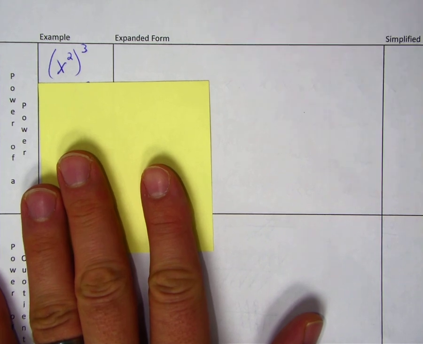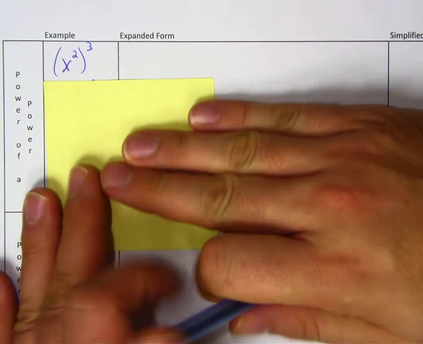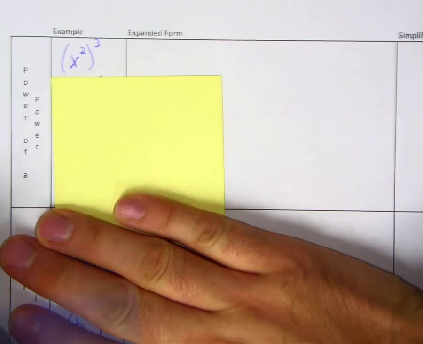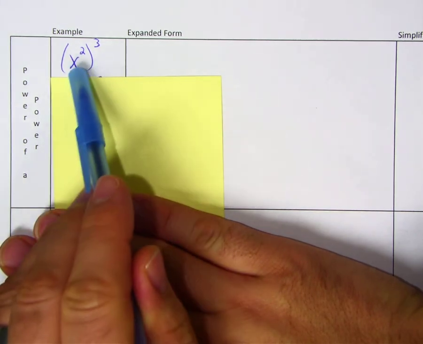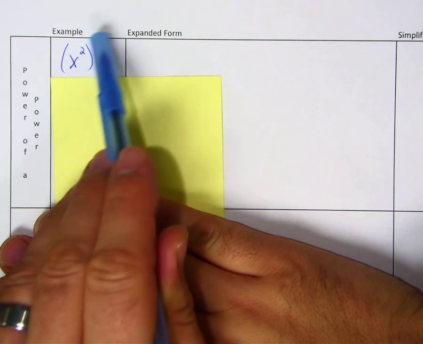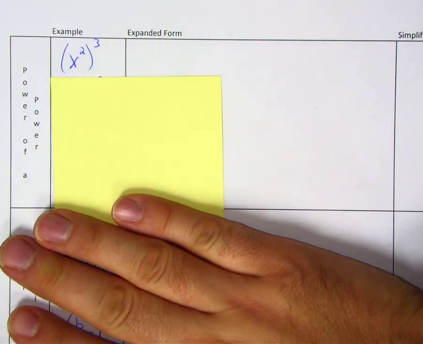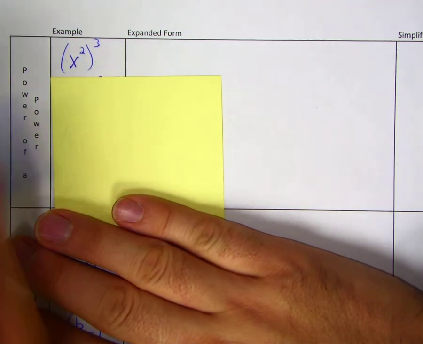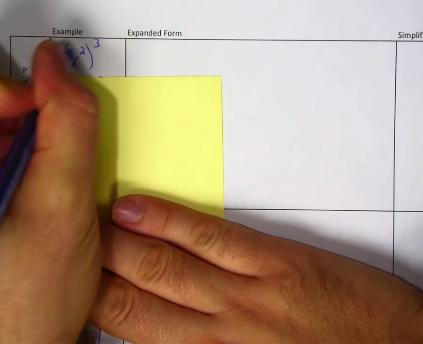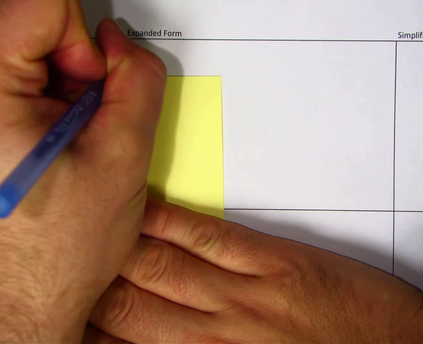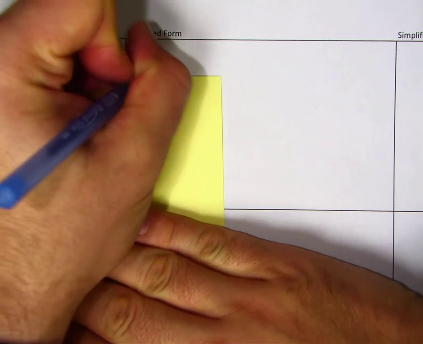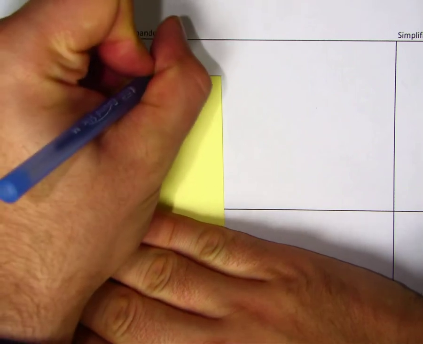Okay, so what we're going to look at today is the power of a product, the power of a power rule first. So that is when we have a power like x squared to a power like x cubed. So I'm going to write this out a couple of ways. Since I've got x squared cubed, that means I've got 3 of these x squared. So I've got x squared times x squared times x squared.